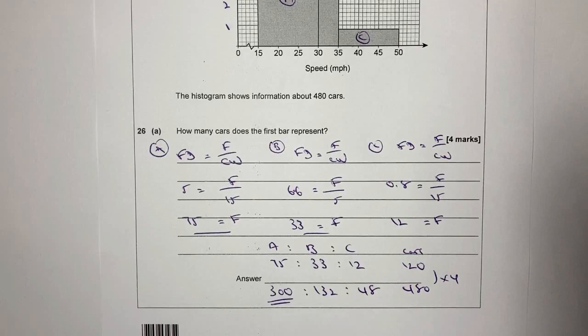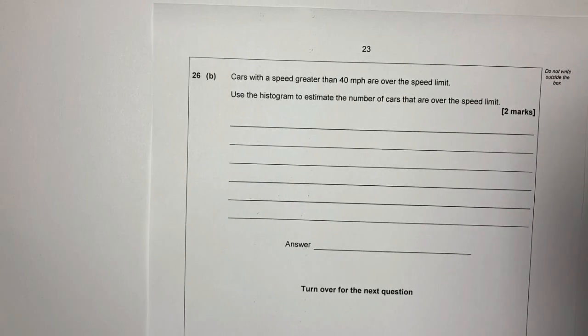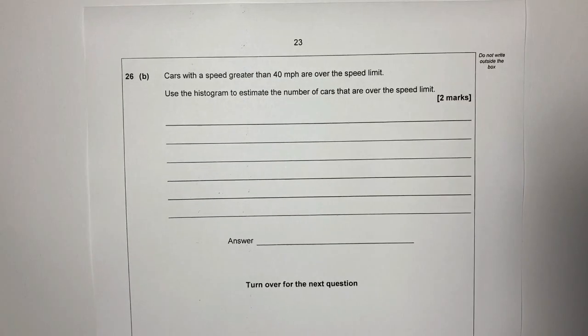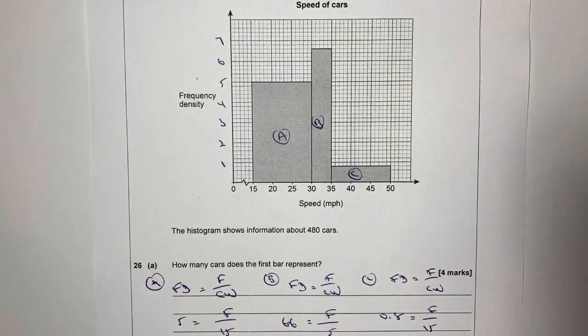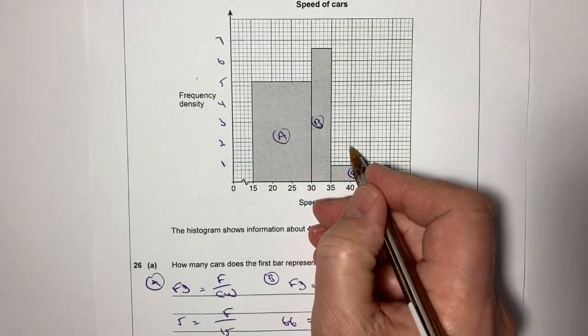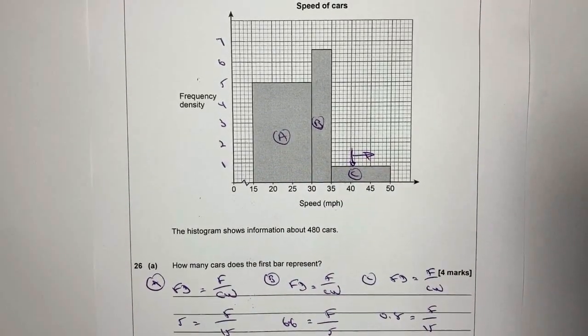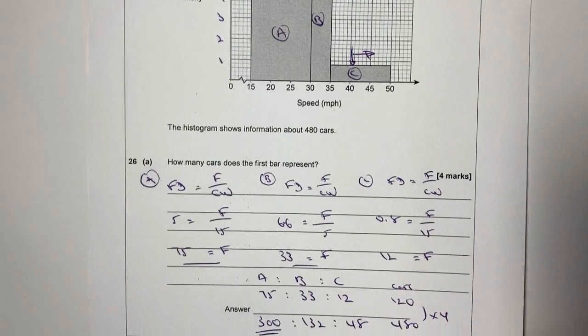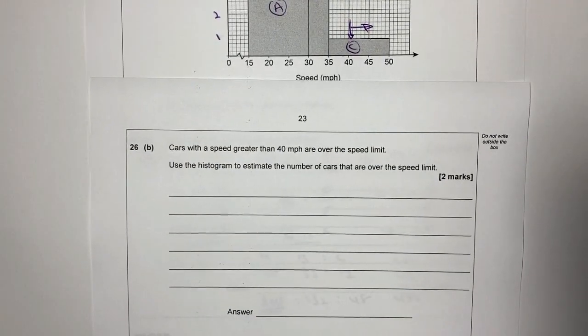We use a similar thing to find the number of cars that are over the speed limit in part B. Now we're going to be using block C, because we're interested in anything that goes past 40 miles an hour. We can use that information to work out the number of cars over the speed limit.